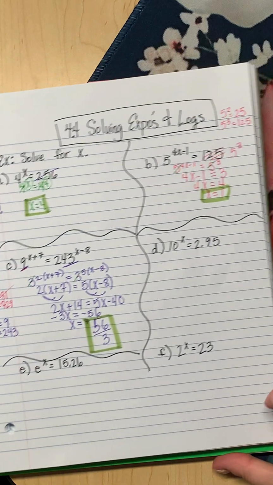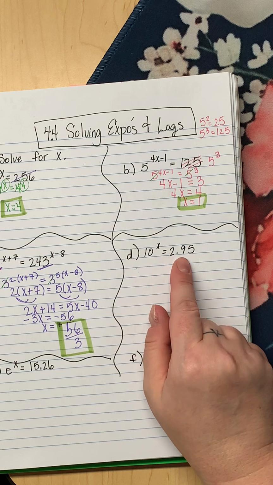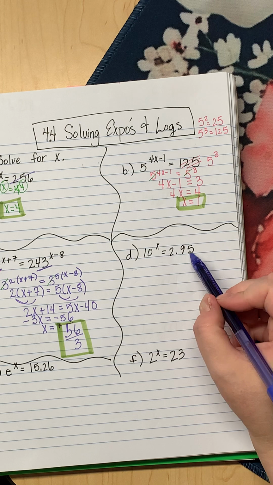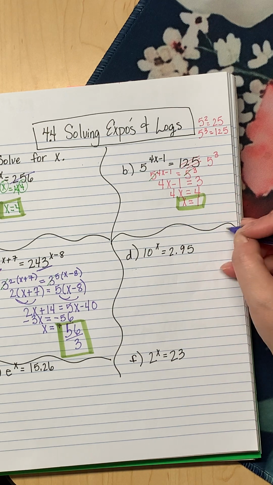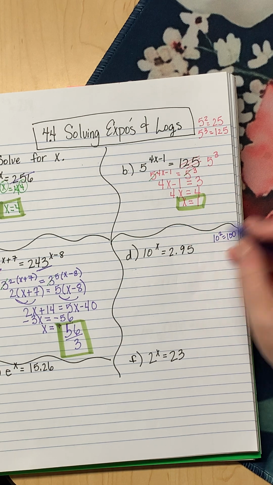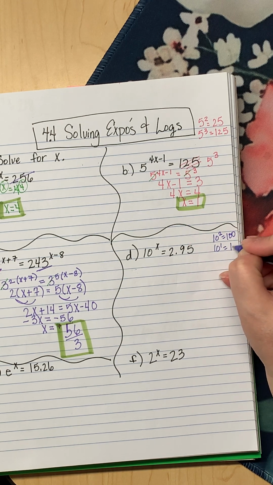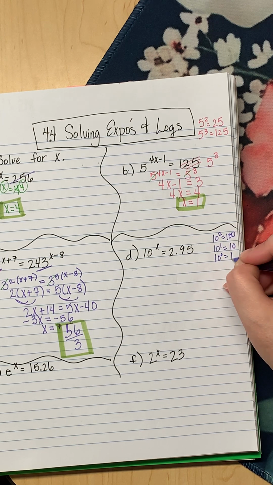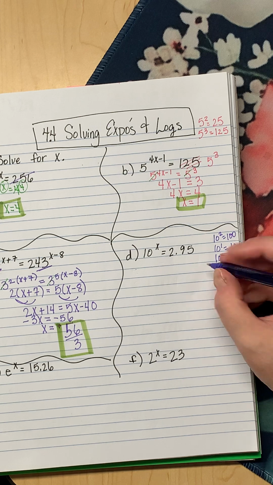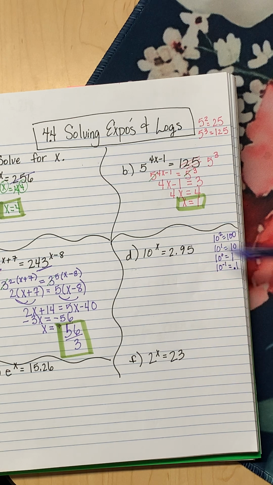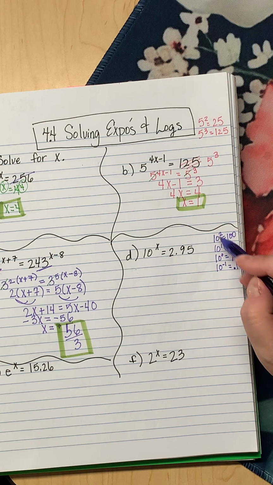Let's look at part D. Can I rewrite 2.95 as 10 to the something? Well, no, because 10 squared is 100, and I want 2.95. 10 to the 1 is 10, and I want 2.95. 10 to the 0 is 1, but I want 2.95. 10 to the negative 1 is, I think, 0.10, but I want 2.95. Anyway, so you can see that this ain't gonna work.